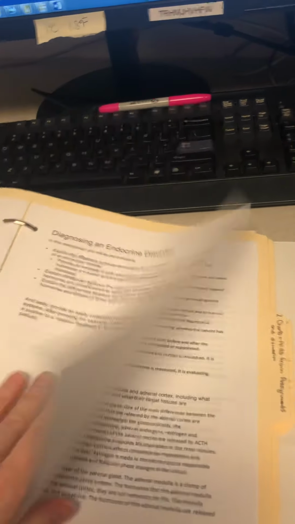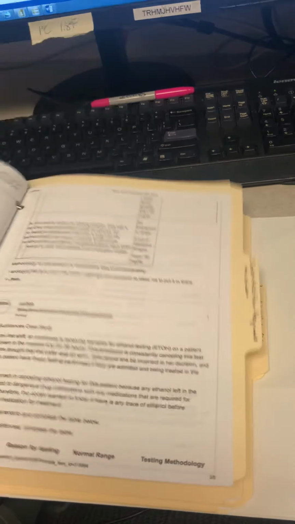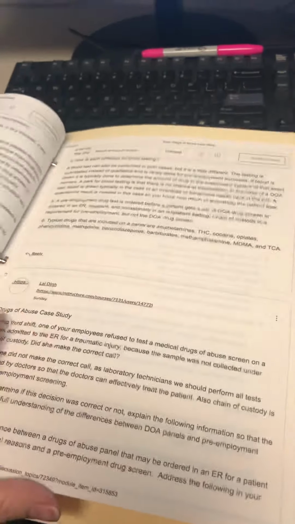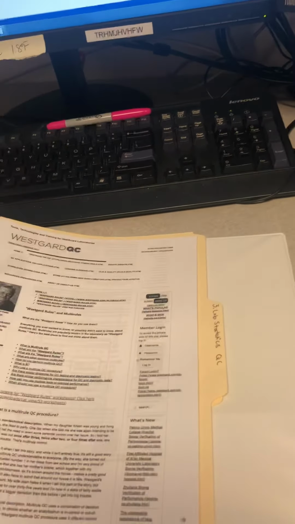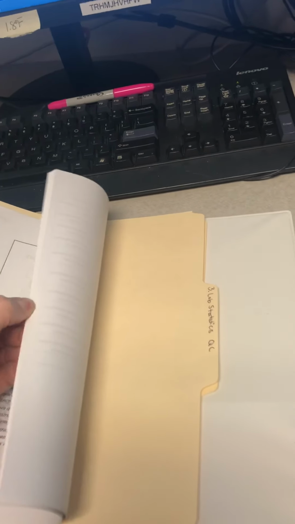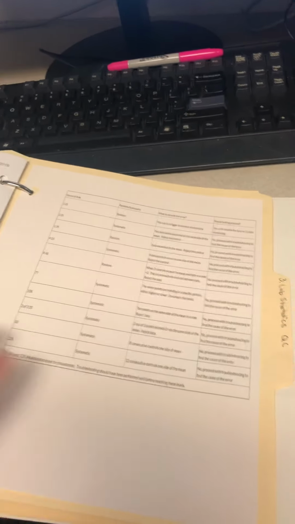Diagnosing of endocrine disorder. So there's the question, and there's my explanation. Oh my gosh. And then I did my case study. So I have my overdose case study, then my toxic substance case study, and then the drugs of abuse case study. And Leah Den, she also posted hers, so I have hers as well. All right, so tab 3 is my lab statistics and QC. So literally all this is the Westgard QC and the whole PowerPoint of quality control and statistics. And then I put a little discussion at the back, one of the other charts. I liked it. I thought it was nice and neat, so it's back there too.